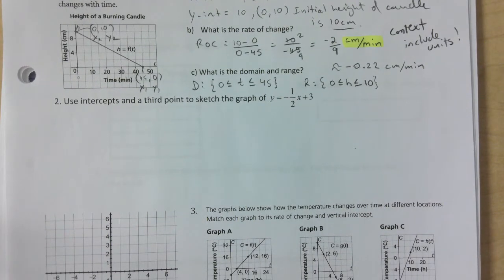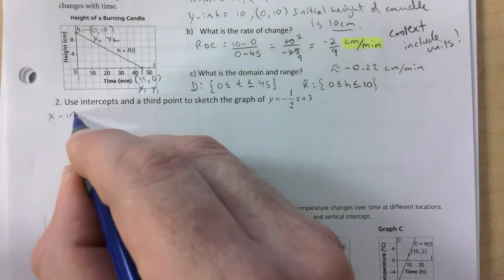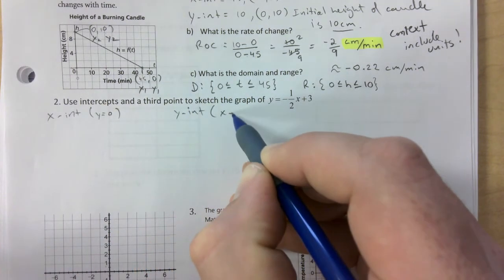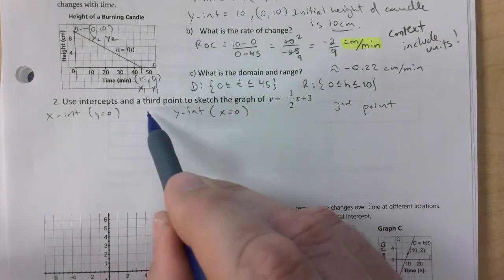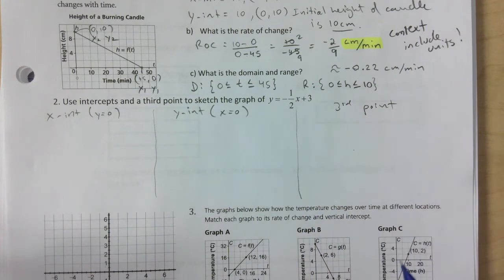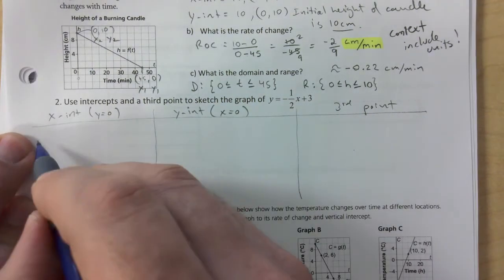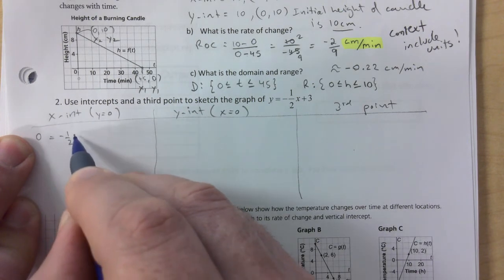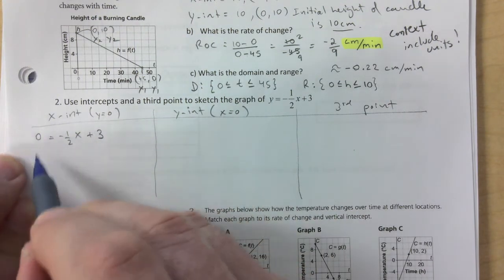Use the intercepts and a third point to sketch this. We're going to sketch that here. Okay. So x-intercept, y is equal to 0. Y-intercept, x is equal to 0. And we're going to do our third point here. So when y is equal to 0, we plug in 0 for y, right? And then we end up with negative 1/2 x plus 3. Bring the 3 over, subtracting.